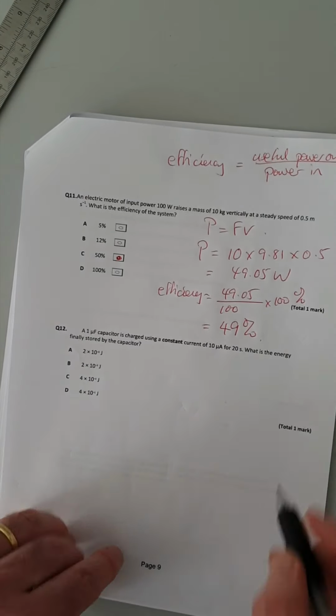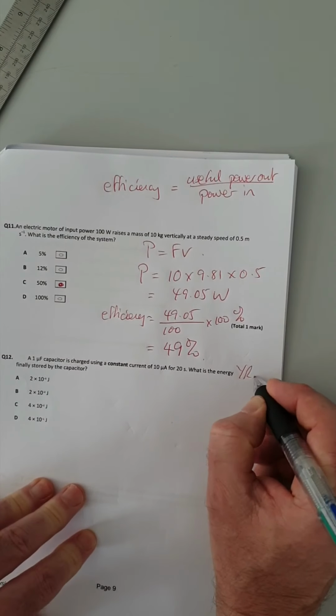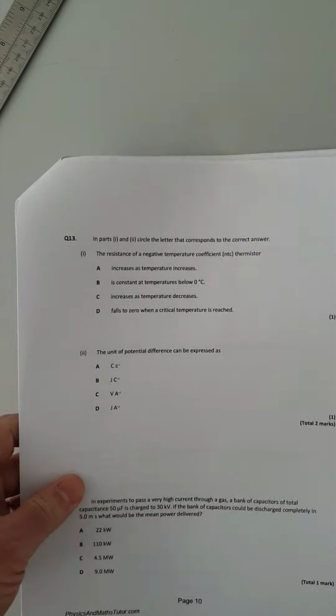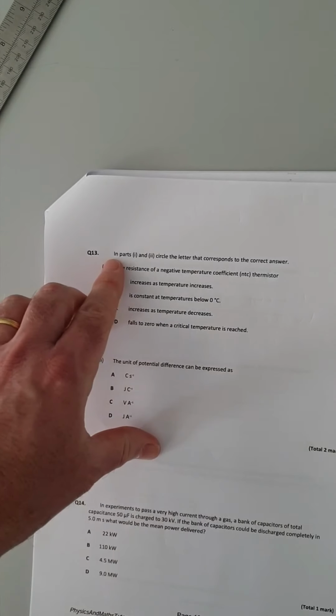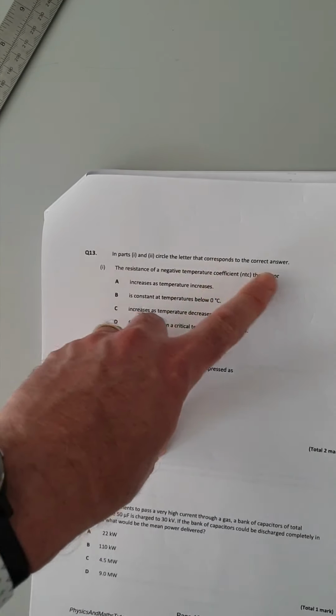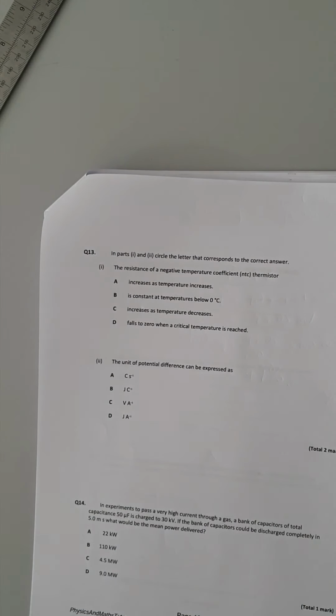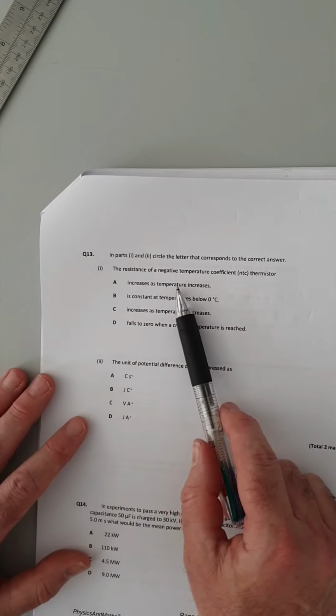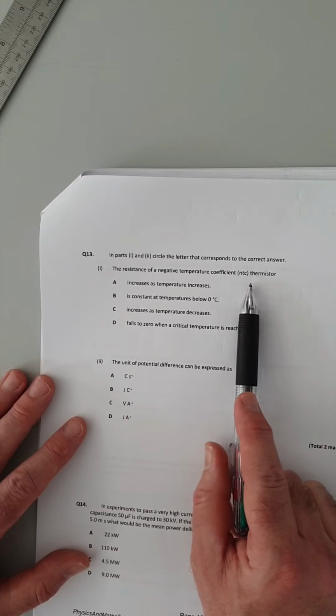Question 12, we don't do. This is year 13, so we can ignore that one. Question 13. In parts 1 and 2, circle the letter corresponding to the correct answer. The resistance of a negative temperature coefficient thermistor.